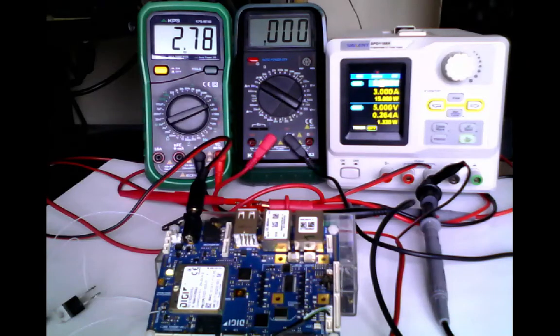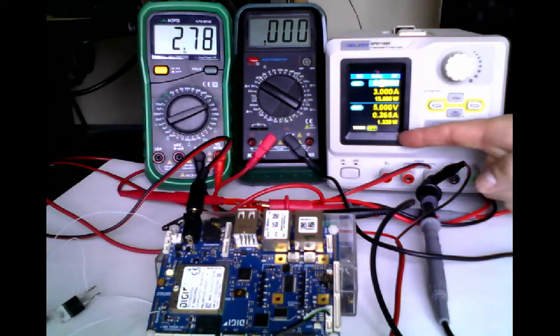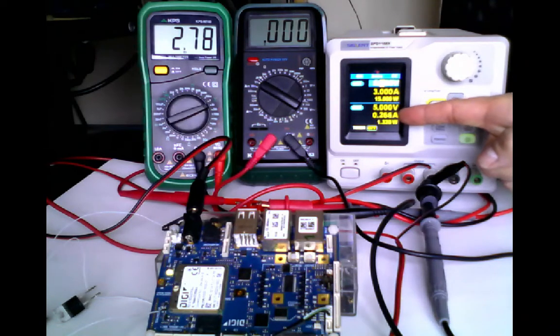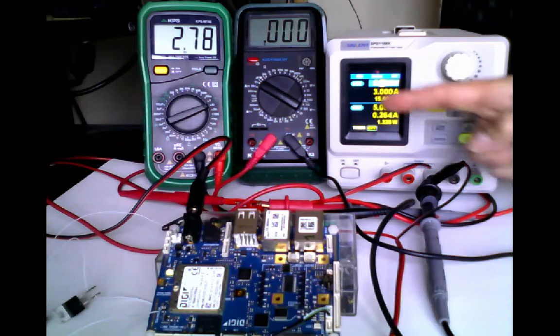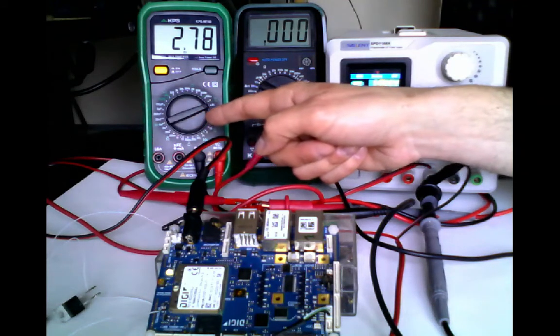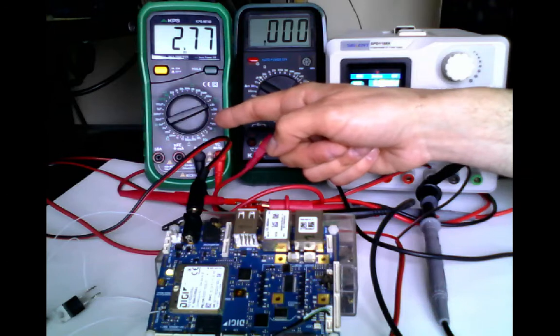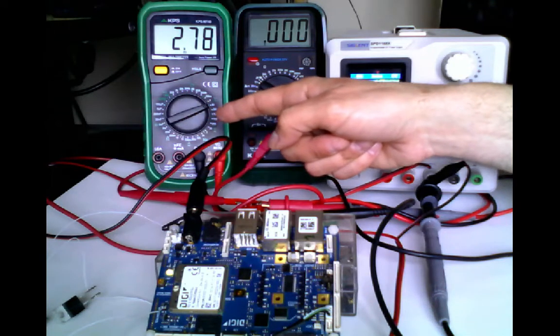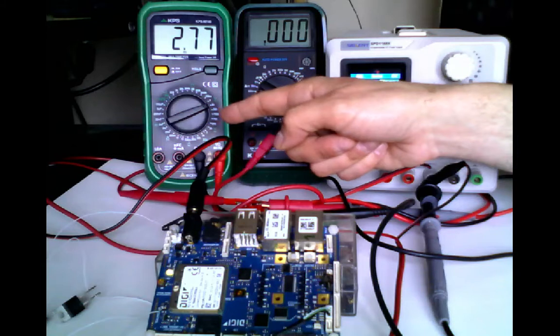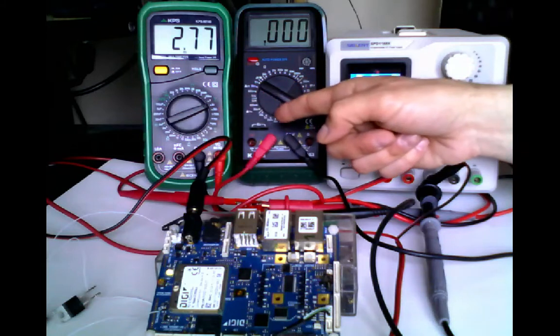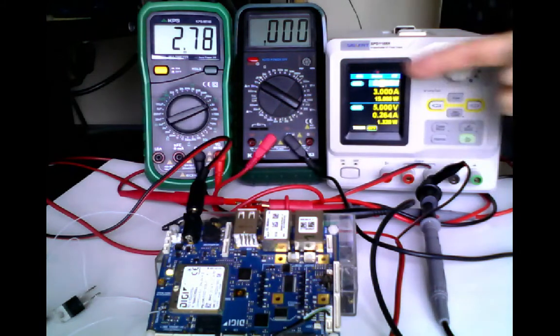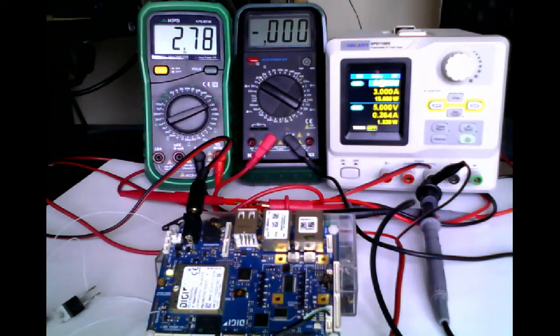This is the setup. You can see here the main power supply, and on the bottom side of the display the voltage and also the current. You can see that now it is drawing 260 something milliamps. This multimeter measures the voltage of the external coin cell or the external battery, so almost 3 volts, which is normally the typical coin cell. And this multimeter is set up to measure the current that we will see later.